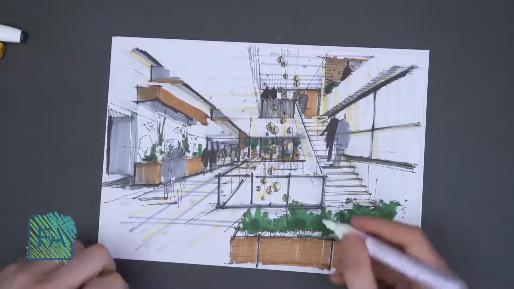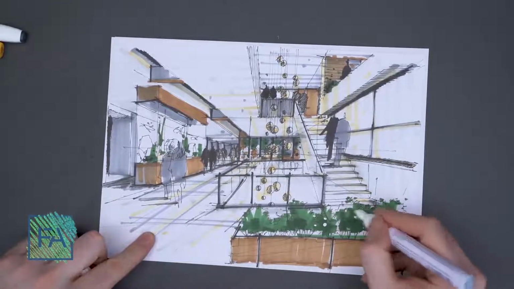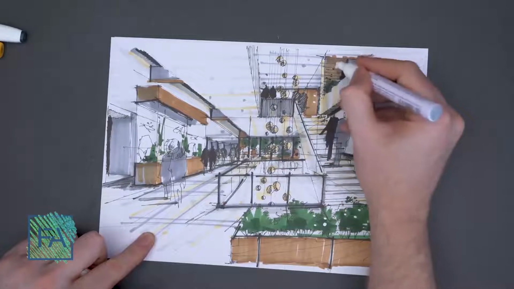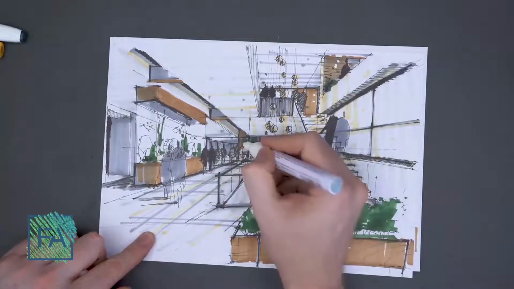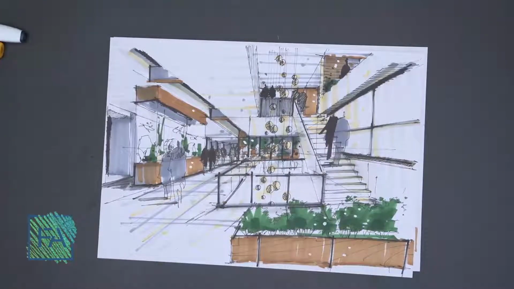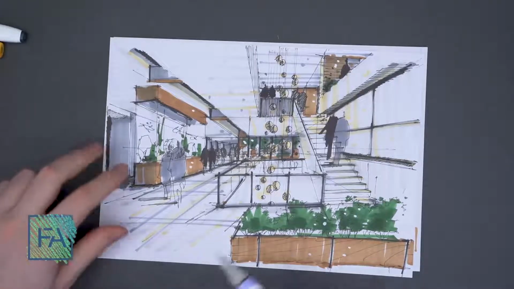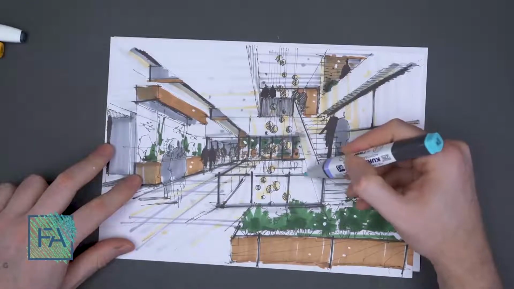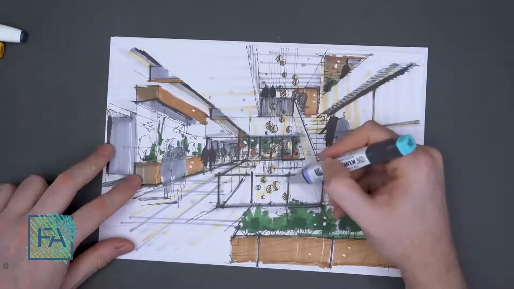Again on some figures. If you like, you can add some white stains in your area. And we can add some stains here because this is glass.